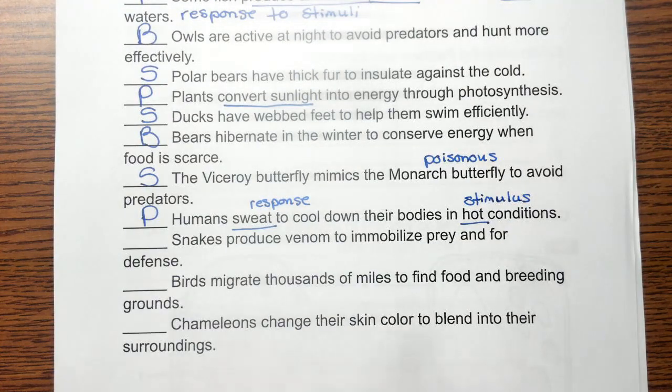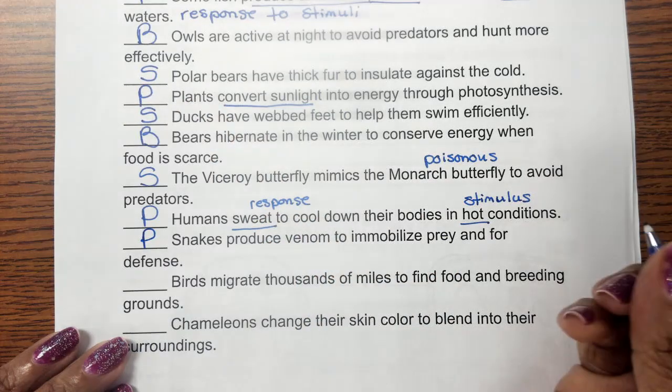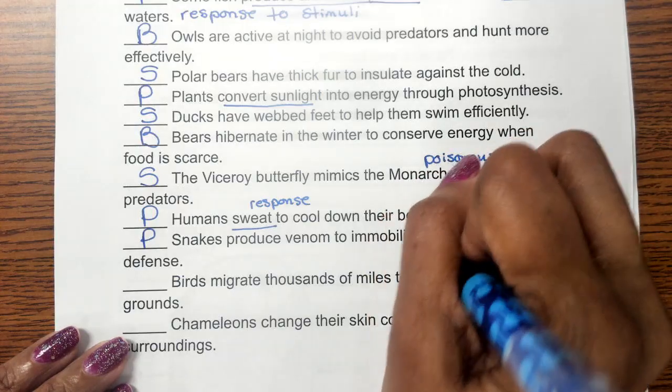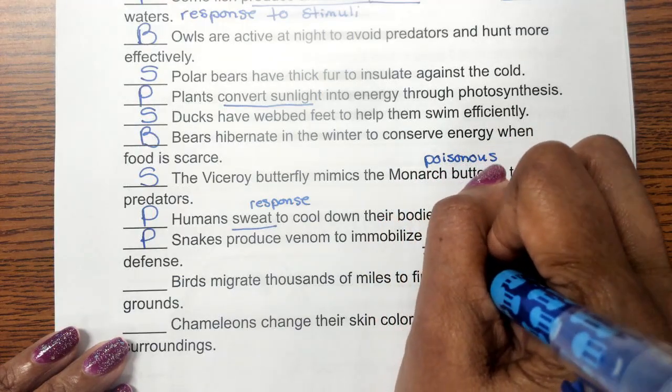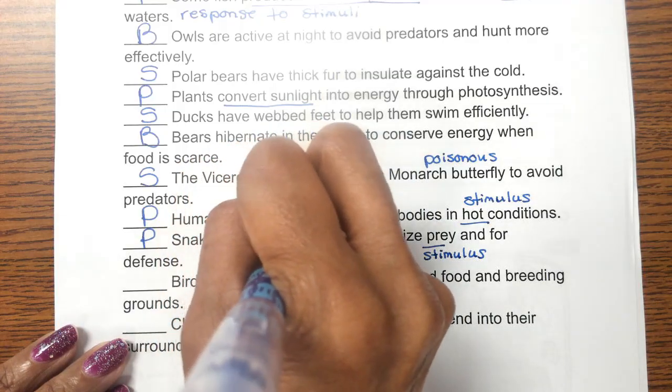Snakes produce venom to immobilize their prey for defense. That is physiological. Okay, so the stimulus is the prey. The response is to produce the venom.